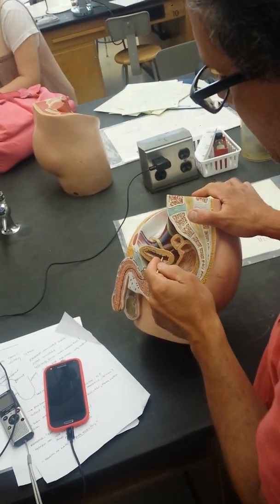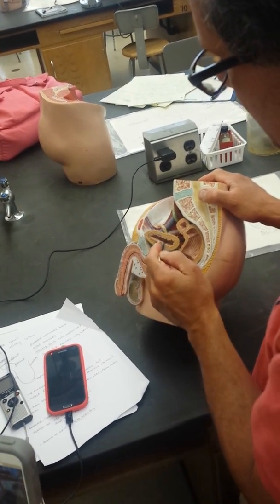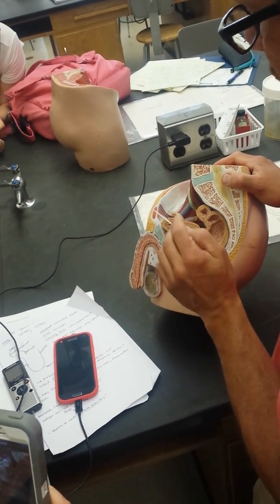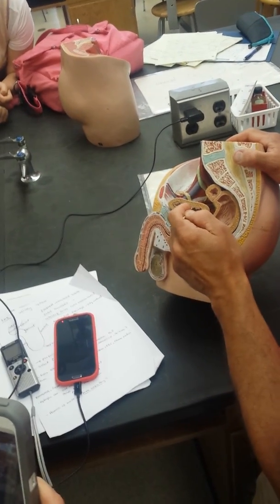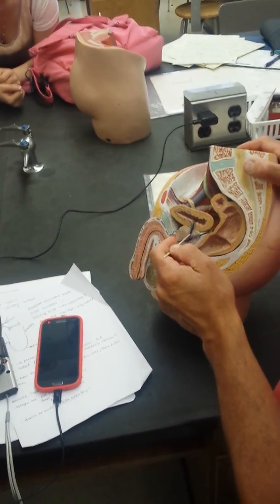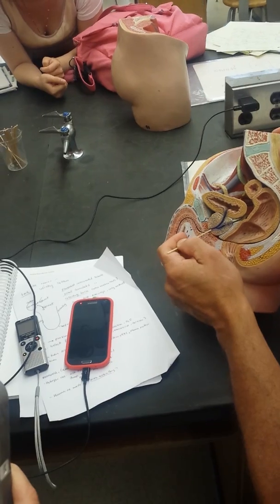Bladder, right? Bladder. Now, we have the urethra. The urethra in the male has 3 sections. Goes down into the prostate, right? So you have the prostatic urethra.